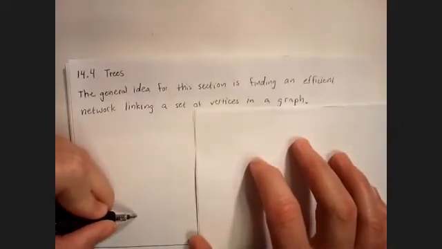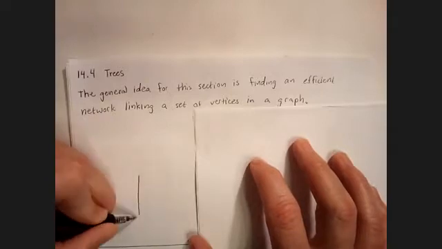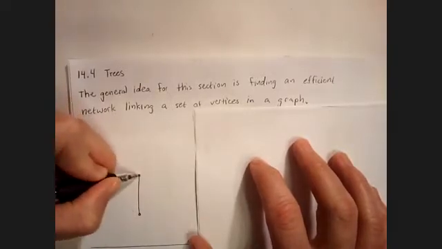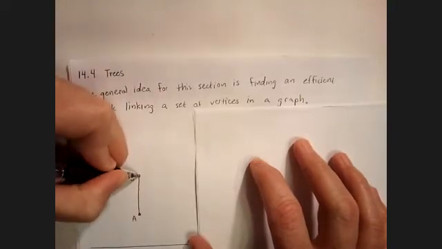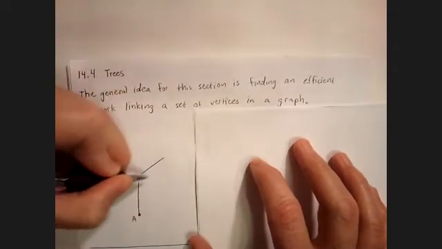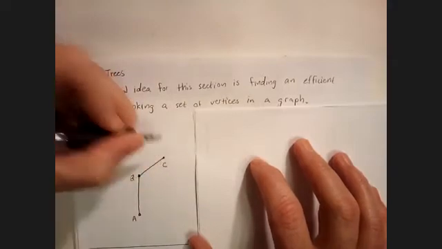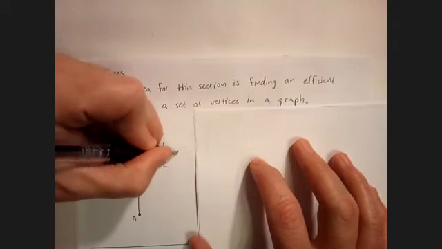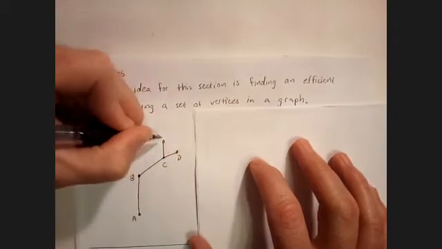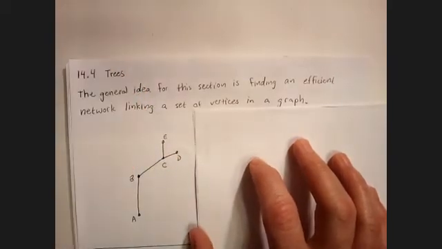So this is what I'm going to do. I'm going to draw something that kind of resembles a tree, like a traditional tree or a tree in the traditional sense. But I'm going to add these vertices.